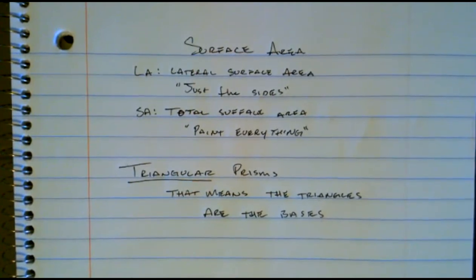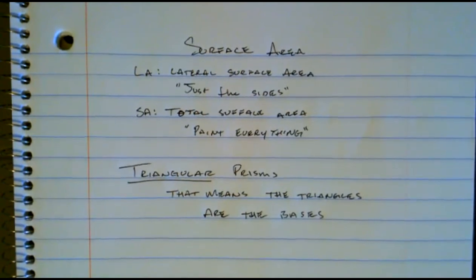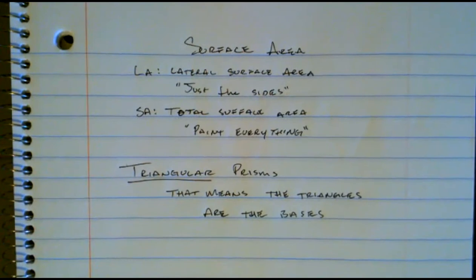That's very important because of the way that a lot of times these are drawn. The base is not necessarily the bottom or the top. Okay. In a rectangular prism, that is the case, right? We have a bottom, we have a top, we have a floor, we have a ceiling. But a triangular prism is so named because we have triangular bases.